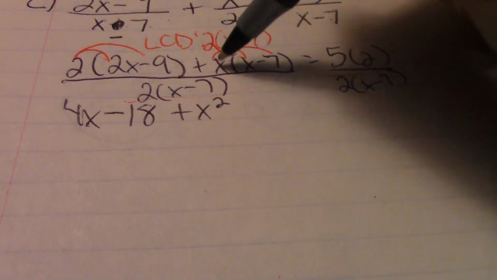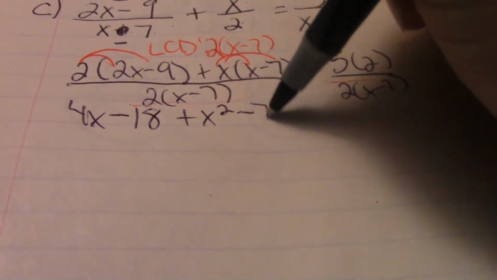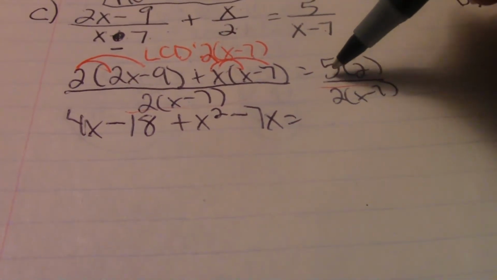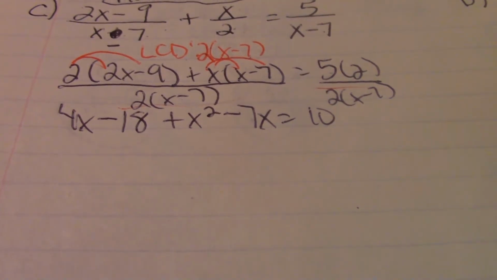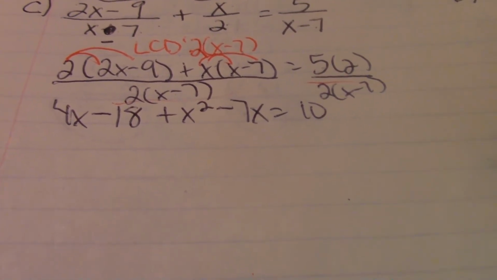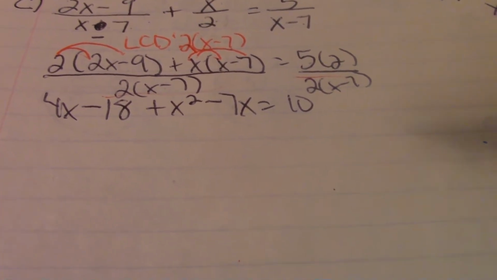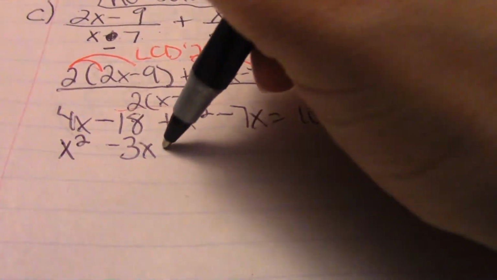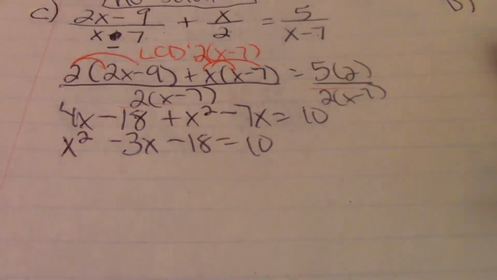That makes 4x. 2 times negative 9 is a negative 18. X and x make x squared when I multiply. X times negative 7 makes negative 7x. And 5 times 2 is 10. I'm going to combine like terms on the left side as well as putting it in order. This is first because it's the highest exponent. 4 minus 7 makes negative 3x. Minus my 18 equals 10.